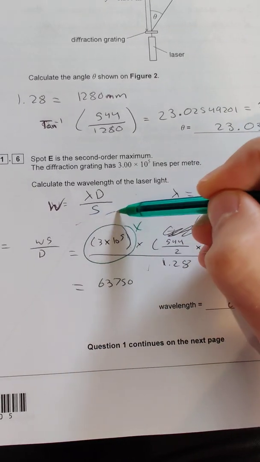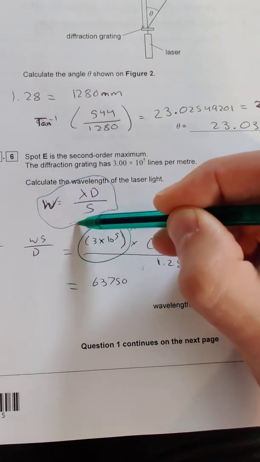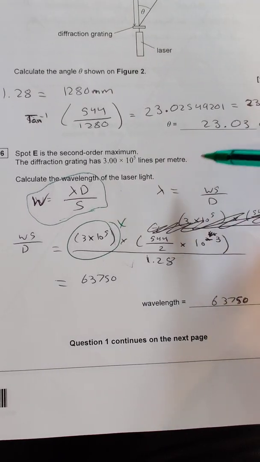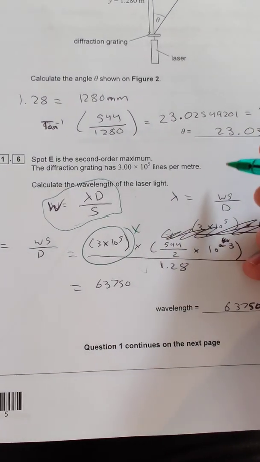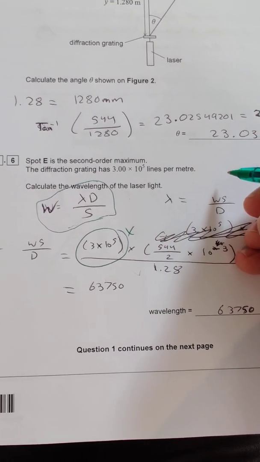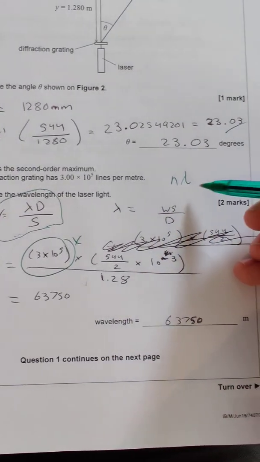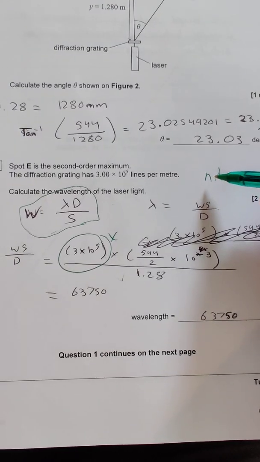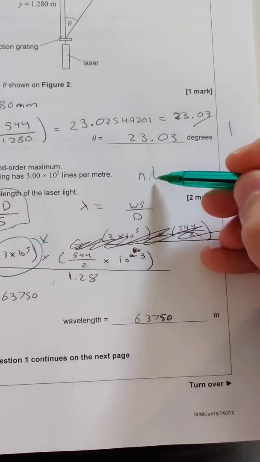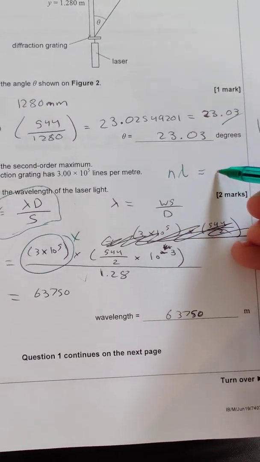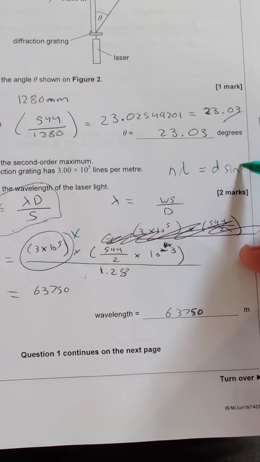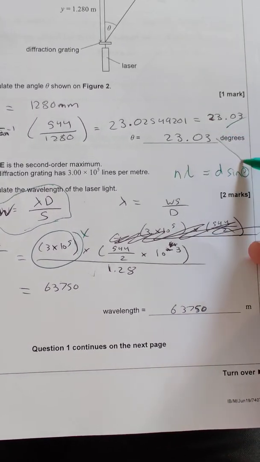This is one of the equations that we can use when we're looking at diffraction, but this is for double slit, so we need to use a different equation, specifically n lambda, where n is the number of orders, and we've been told here that it is the second order. Lambda, wavelength, which is what we're trying to find, equals d sine theta. Now we've just worked out sine theta.